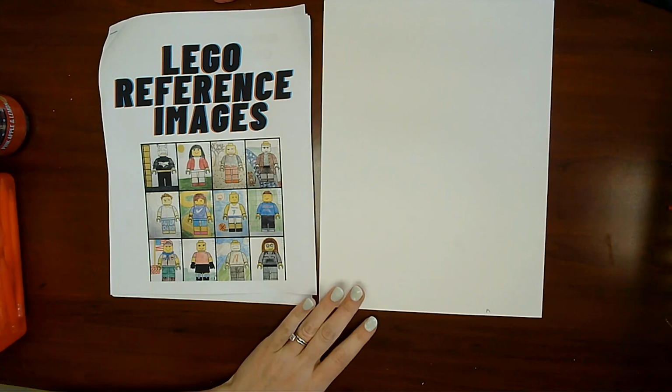Hello, art people. Today we're going to be starting a new lesson called Lego Characters. The first thing that we're going to need is our reference images. If you are the bear, you can go to your green folder and get out the Lego reference images.